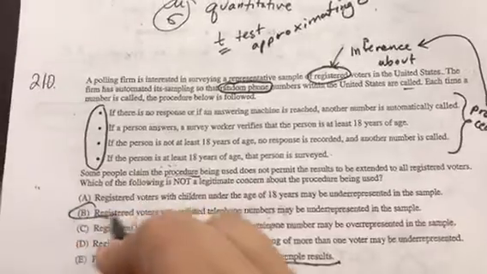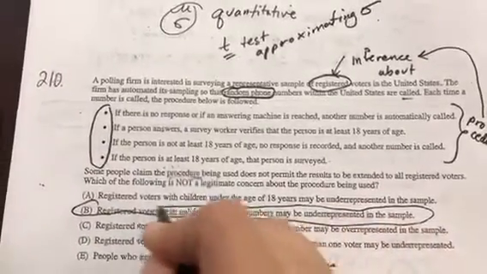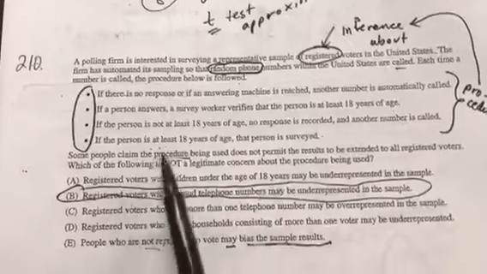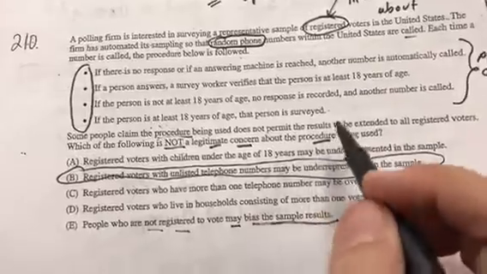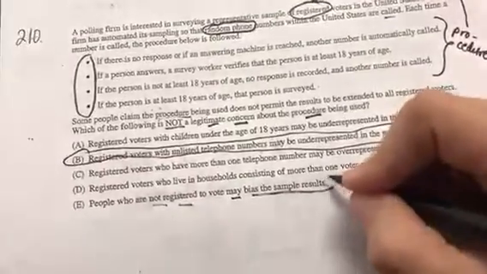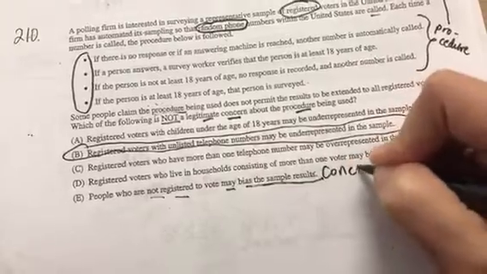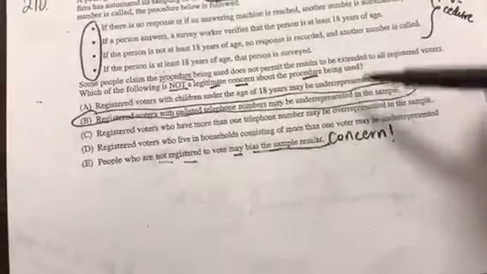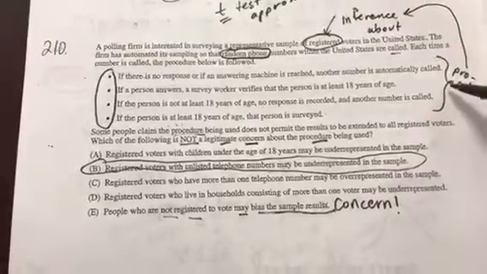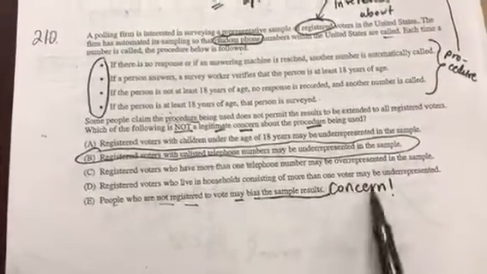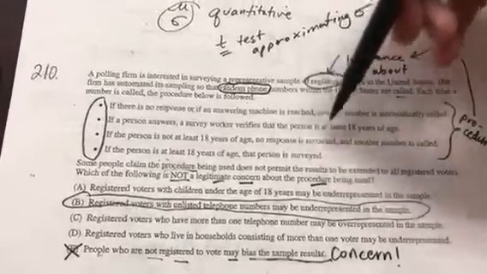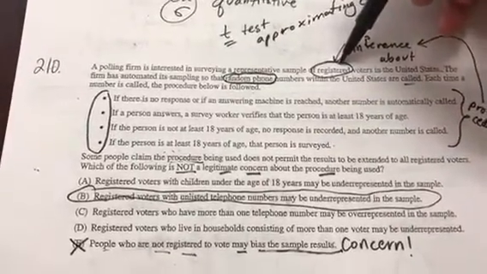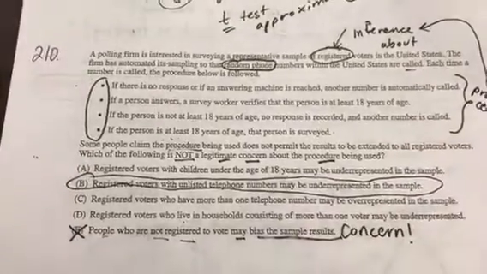But the book picked B, and I have a reason behind this. It's saying here, which of the following is not a legitimate concern about this procedure? So E is my number one concern. I'm picking which one is not my concern based on this crappy design, so I have to eliminate it because it is one of my concerns. If I call people up on a telephone and want to make an inference about registered voters, I should ask whether or not they're registered.